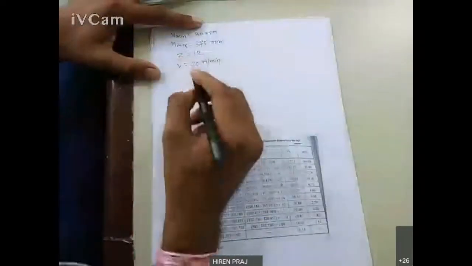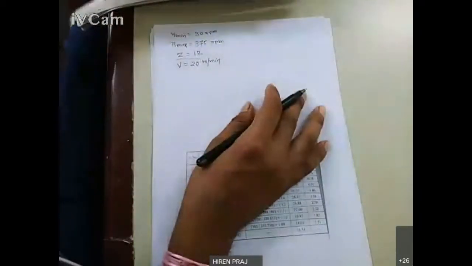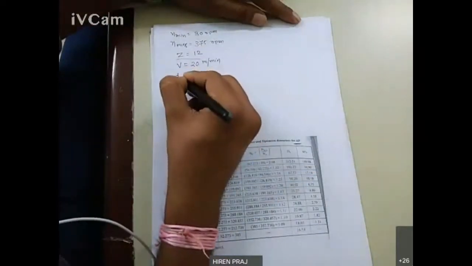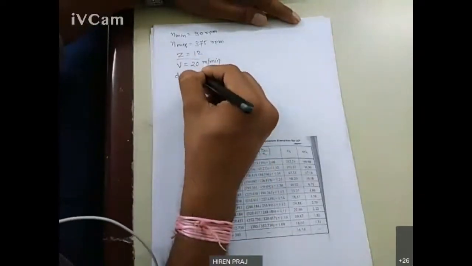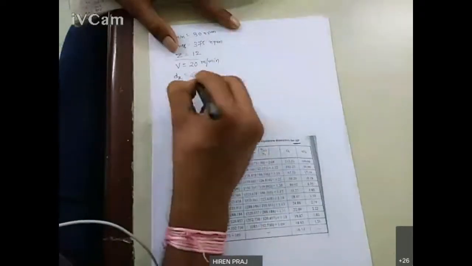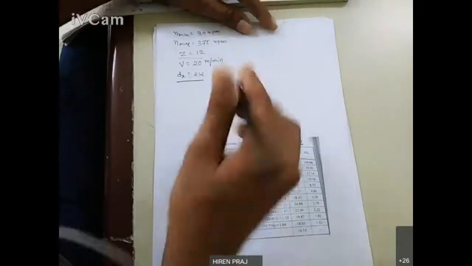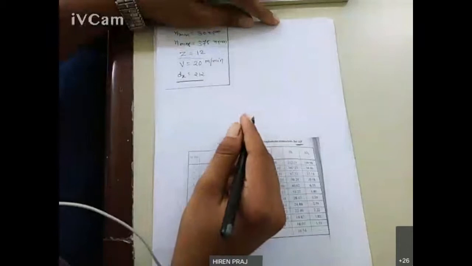So this is our input data, and the diameter on which you start turning, your initial diameter dx, is 212. Okay, so this is your initial data.